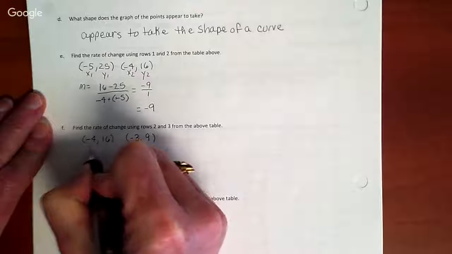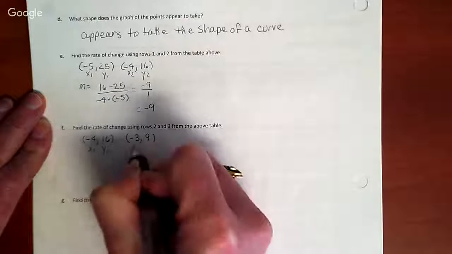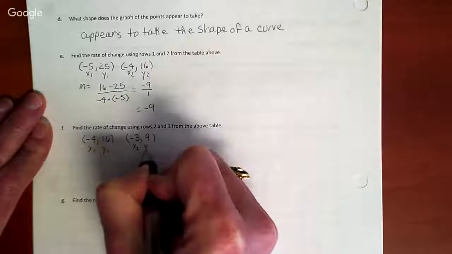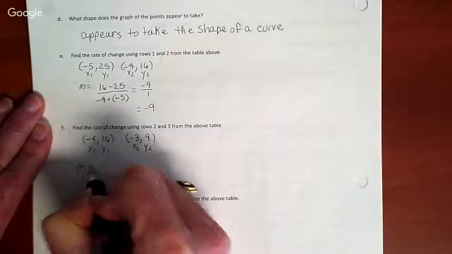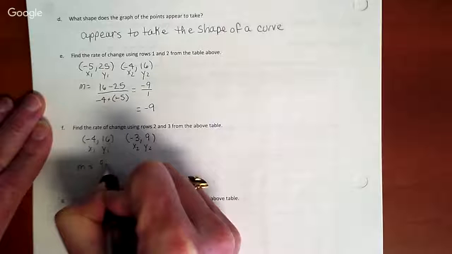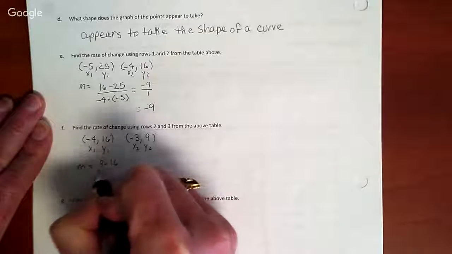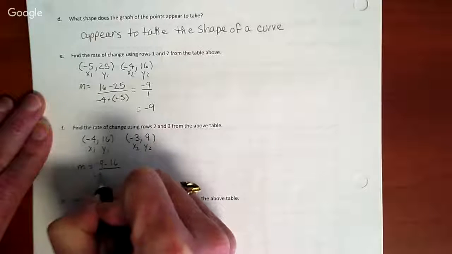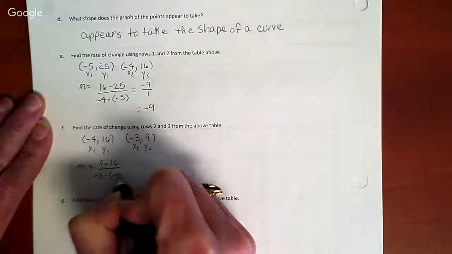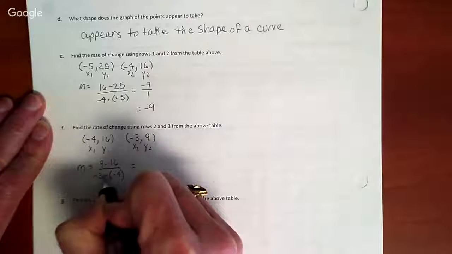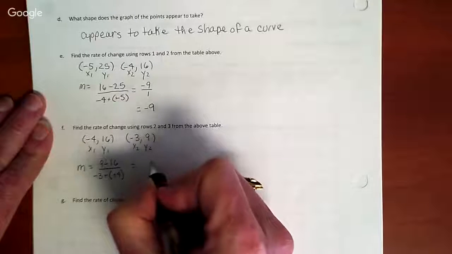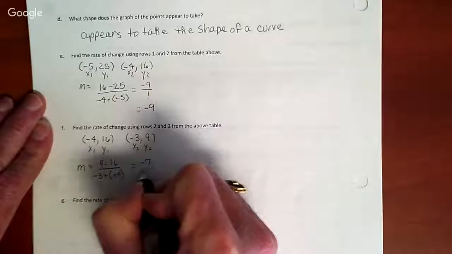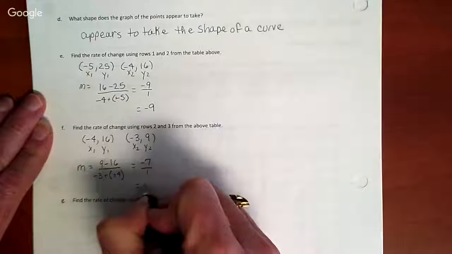So again, I'm going to say x1 and y1, x2 and y2. And for that, I'm going to again use m equals 9 minus 16 over -3 minus -4. Change over change here. So here I have -7 over 1, which equals -7.